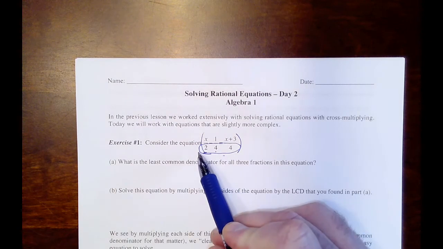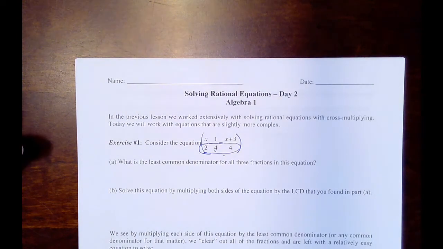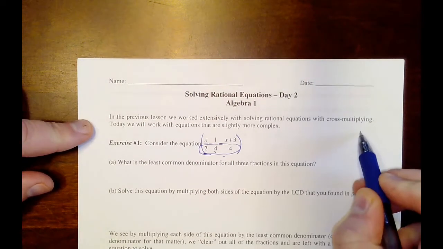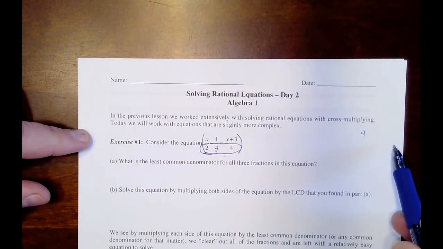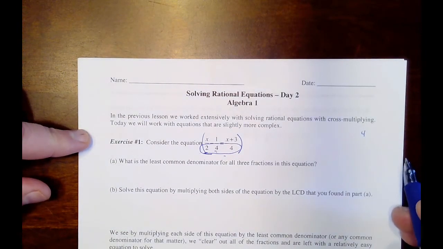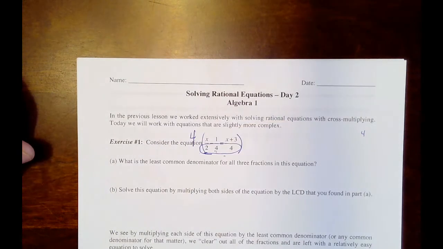So what's bigger, 2 or 4? Naturally, 4 is. What are the multiples of 4? Well, it's 4, and then 8, and then 12, and then 16, and so on. Find the smallest multiple of 4 that 2 can also fit into. Well, the first multiple of 4 is 4. Can 2 also fit into 4? Yeah, 2 times, right? So my least common denominator would be 4 here. So multiply the entire equation by 4.